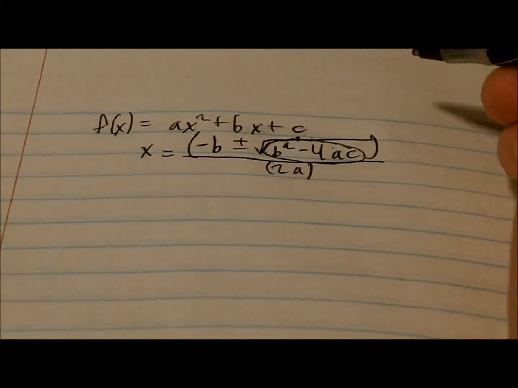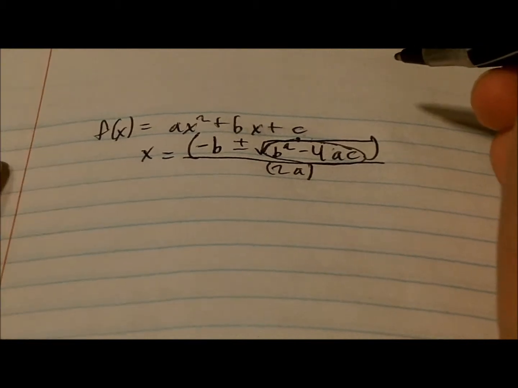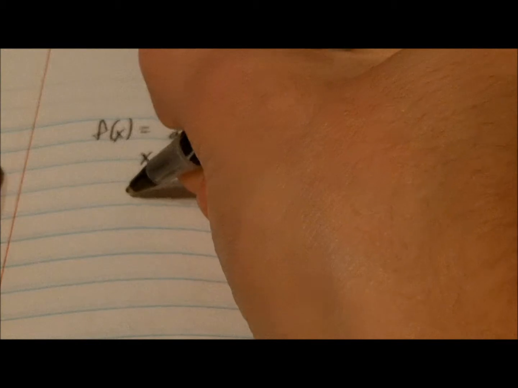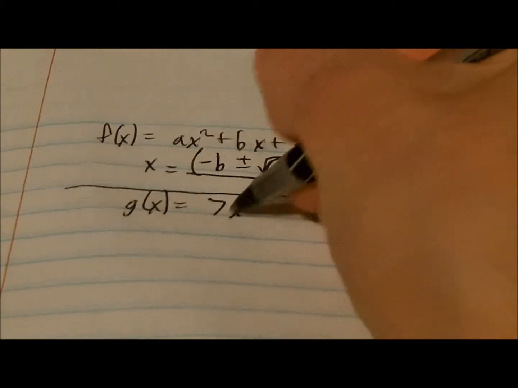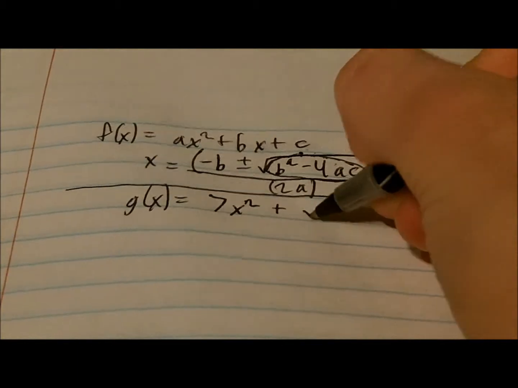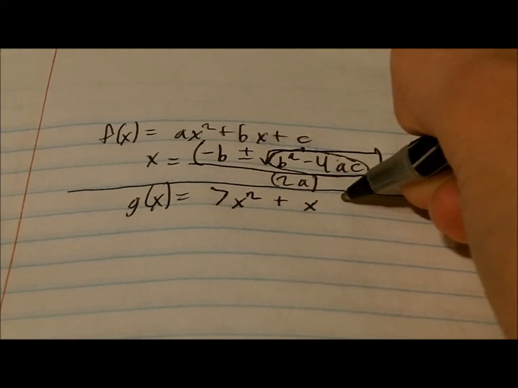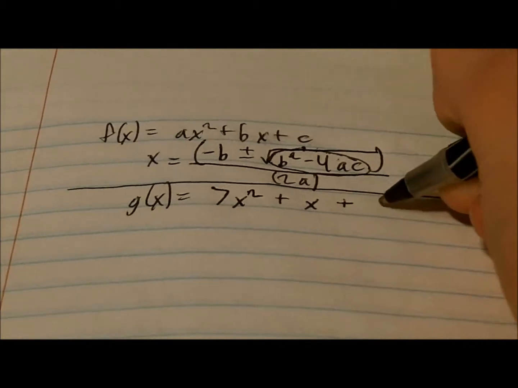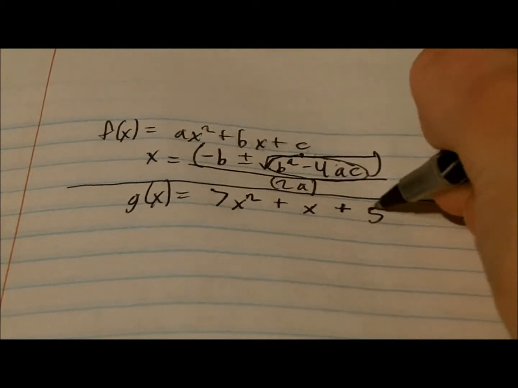So we have b squared minus 4ac. And I'm going to take a case where that is negative. So let's say we had 7x squared plus x plus 5.